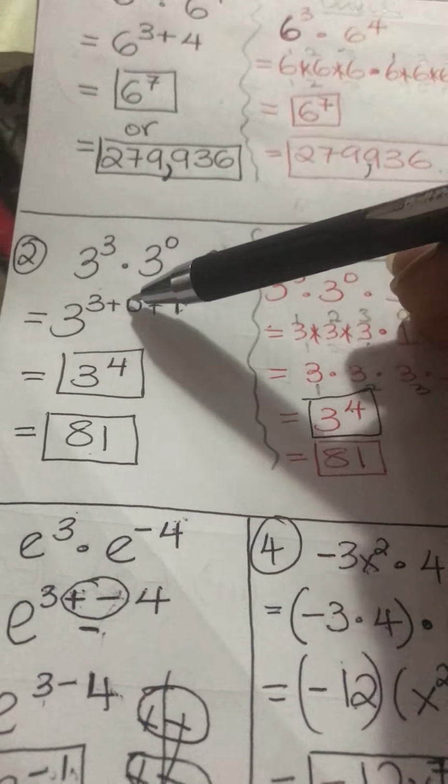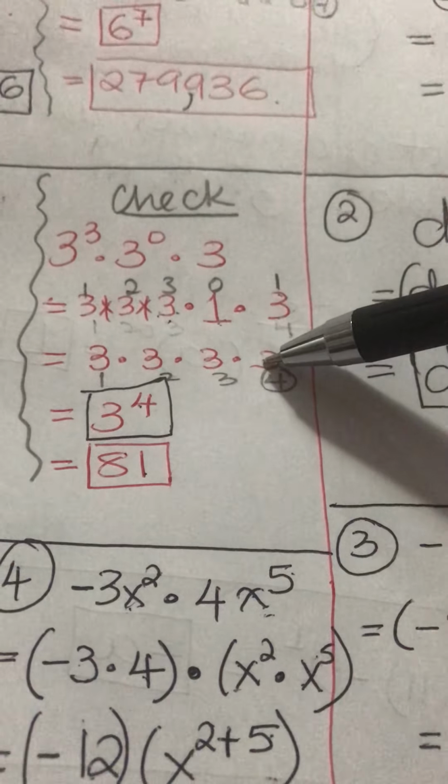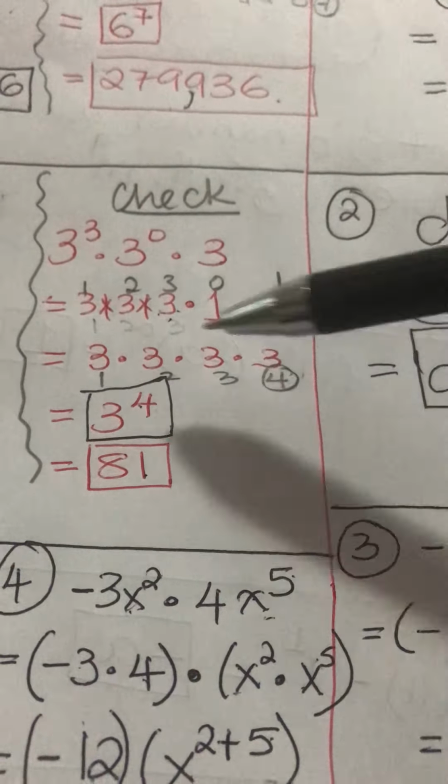Now you do your check. 3 to the 3rd power, that means write 3 3s and multiply them. 3 to the 0th power is 1. And 3 to the 1st power is only 1 3. So then I don't have to write this 1 because a number multiplied by 1 is the same number. So I count how many 3s I have. 1, 2, 3, 4. So I wrote them out there. My last count was 4. That is my exponent, which is equal to 81.